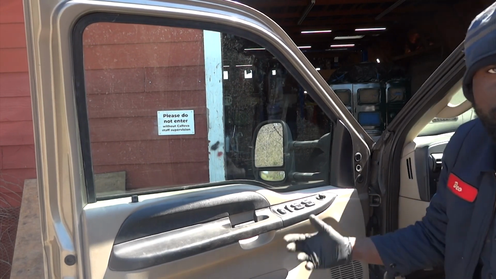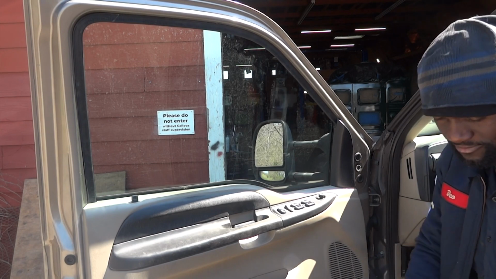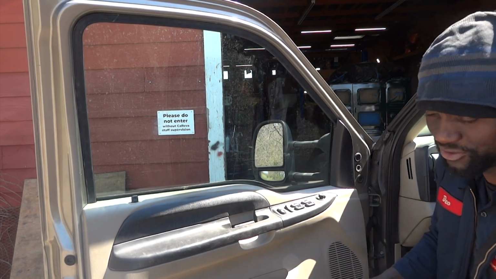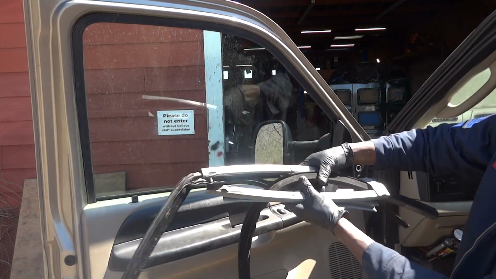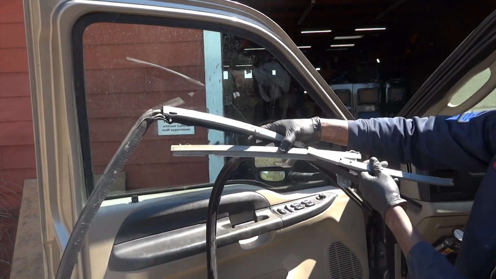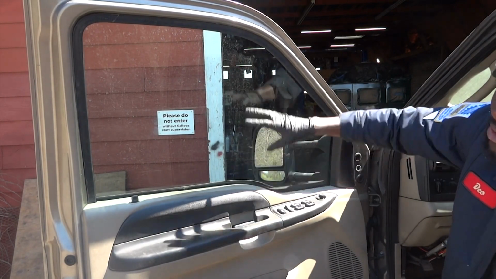All right, so as you can see, our window goes up and down nicely and smoothly. Before, it was not going up and down, okay? I know I didn't show you that, but you can just take my word for it. This track over here, as you can see, this was broke, okay? And when the window got off track, it was really hard to get it to go up.